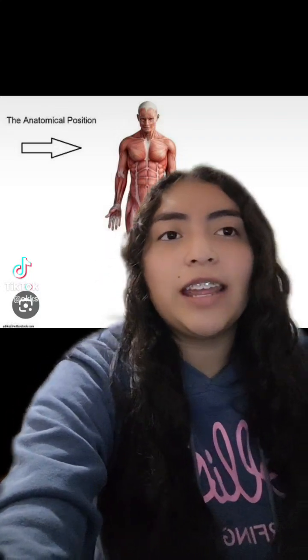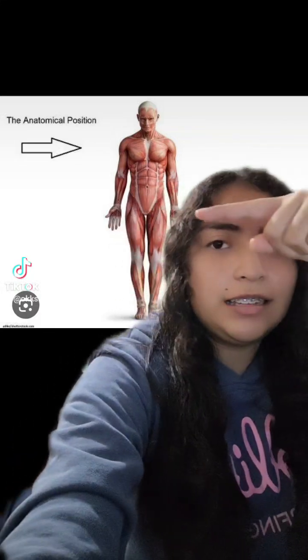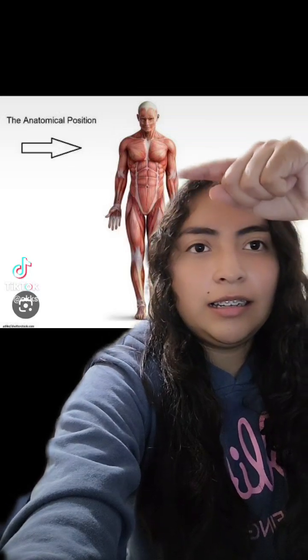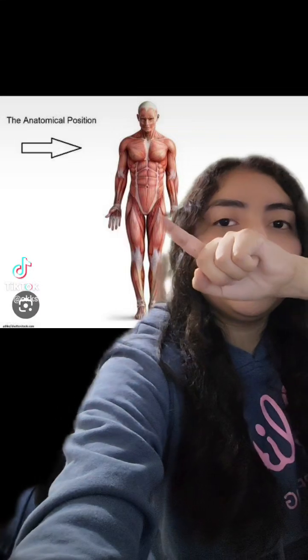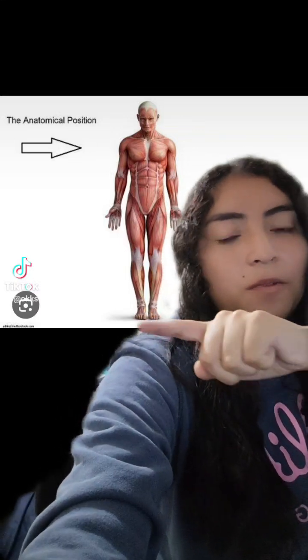Then we continue to the regional names. First, the head, that is over here. It's this part of the face. The neck, here. The trunk, that is over here. This part would be the trunk. The upper limb is like here, from the shoulder to our hand, and the lower limb is over here to our feet.